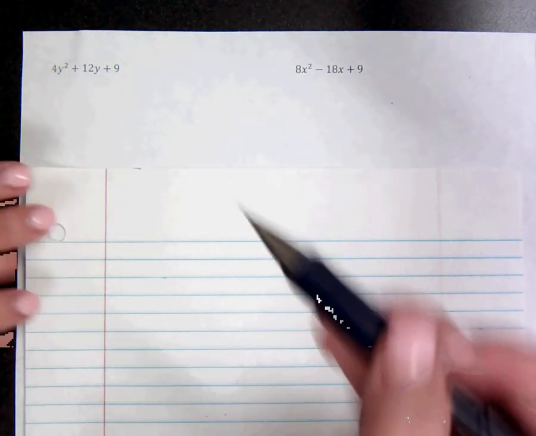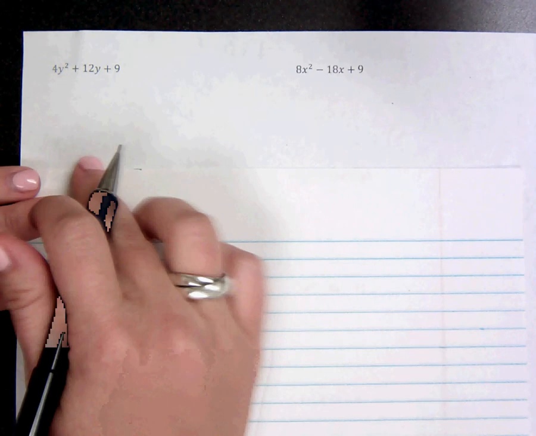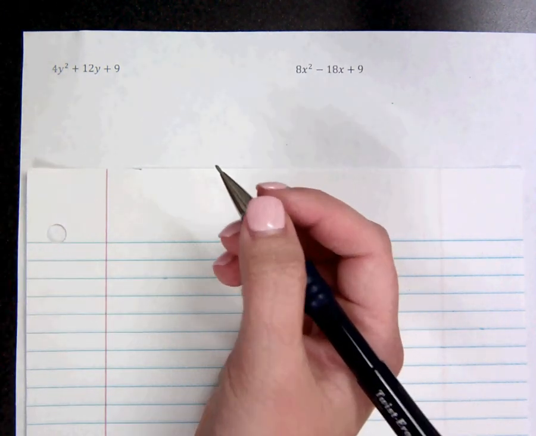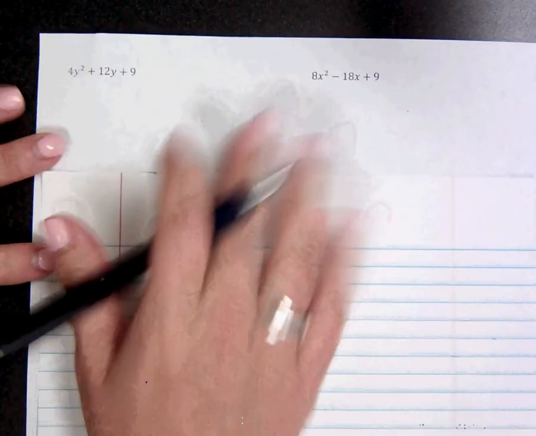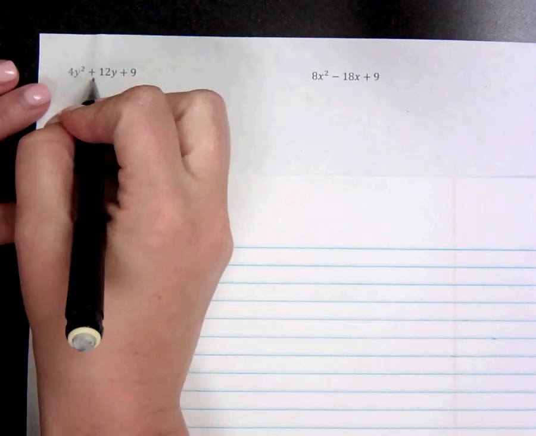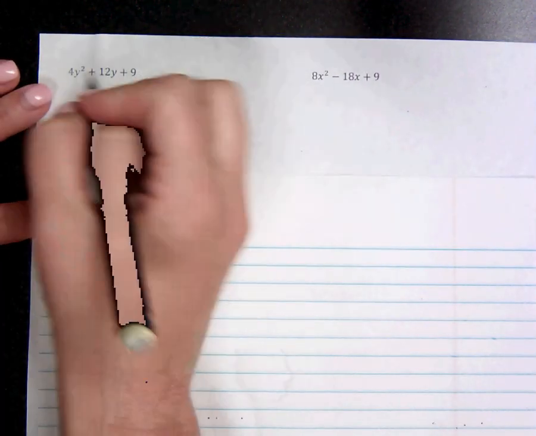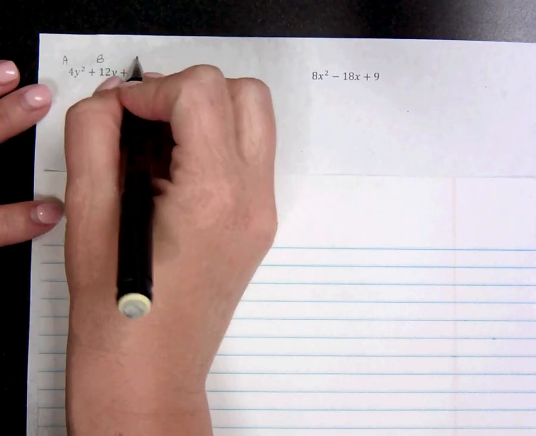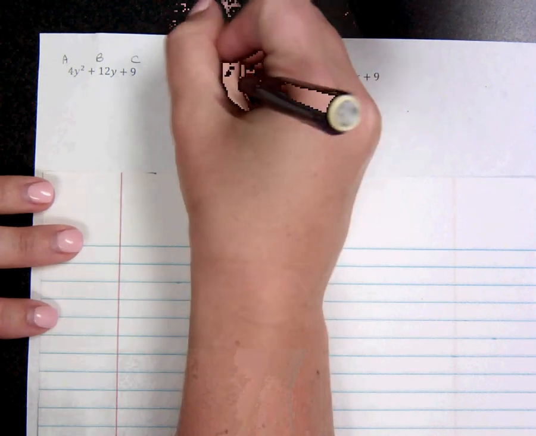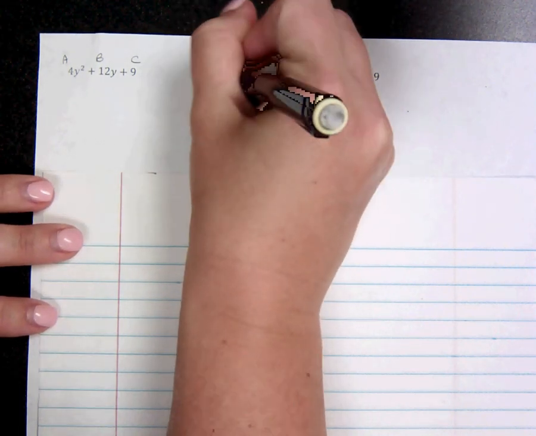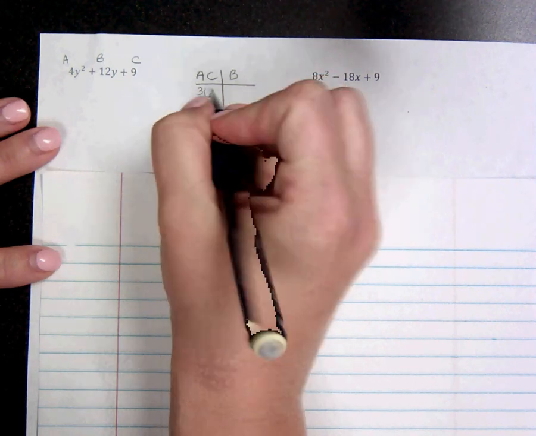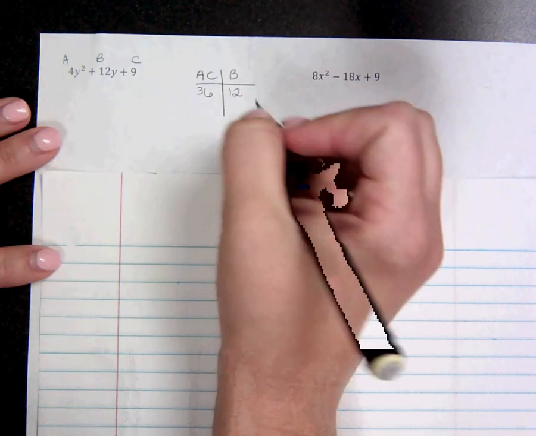Alright, I'm just going to go through some more examples, just following the AC method steps. You can follow along or you can just work them yourself and see if you get them right. So on this one we have 4y squared plus 12y plus 9. I do not see a GCF, so we have A, B, and C. Set up my chart. 4 times 9 is 36, and B is 12.